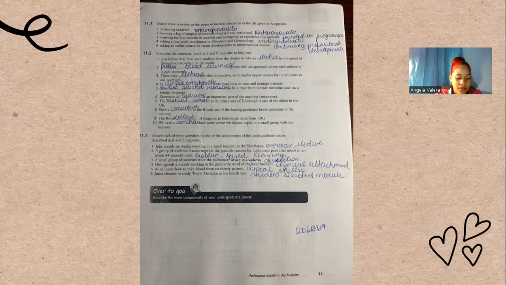A small group of students traced the pulmonary artery in a cadaver dissection. Others spent a month working in the pediatric wards of the local hospital: clinical attachment. Students who take blood from elderly patients: clinical skills.